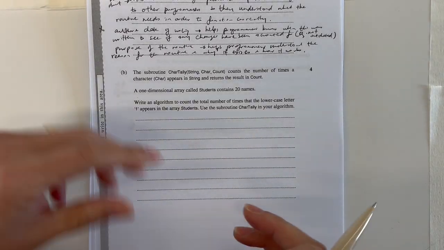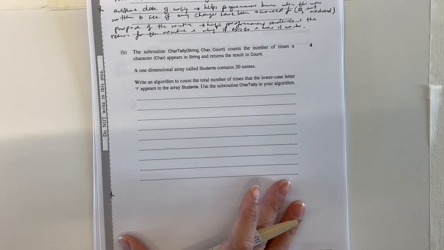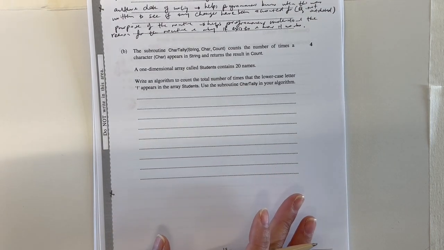This is part B of question 23 from the 2015 paper. Now, this wasn't poorly answered or anything, but I thought it would be good to go through as revision.